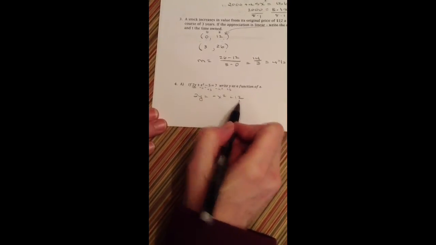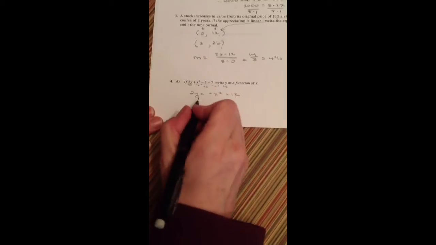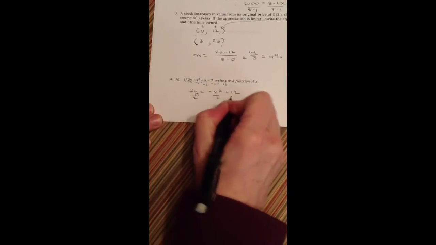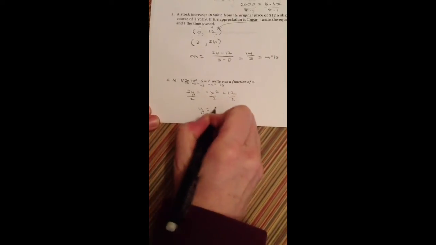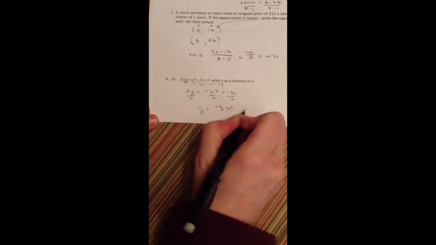I'm adding 5 to 7 and getting 12. The last step I have to do is divide everything by 2. So I have negative 1/2 x squared plus 6 is equal to y. Y as a function of x.